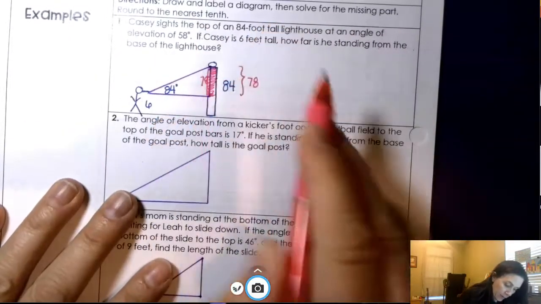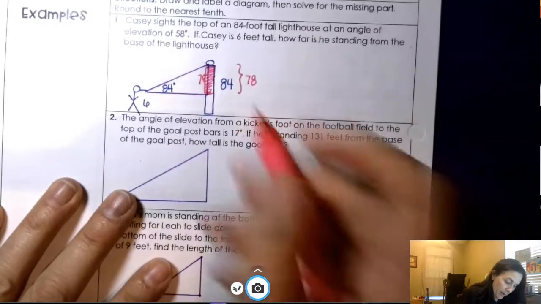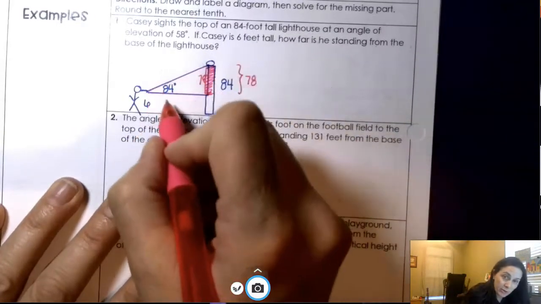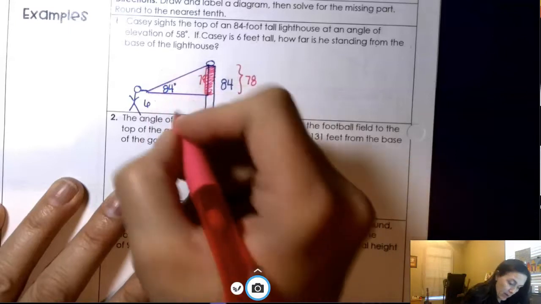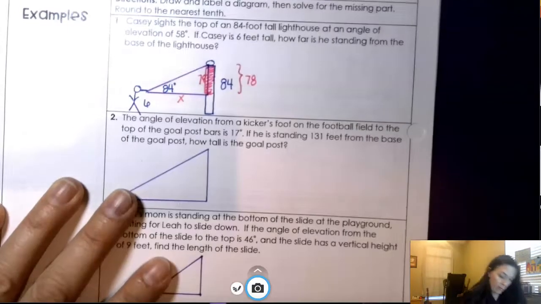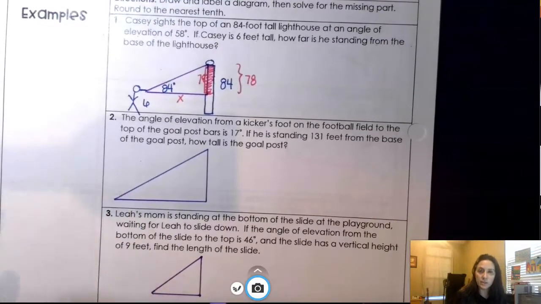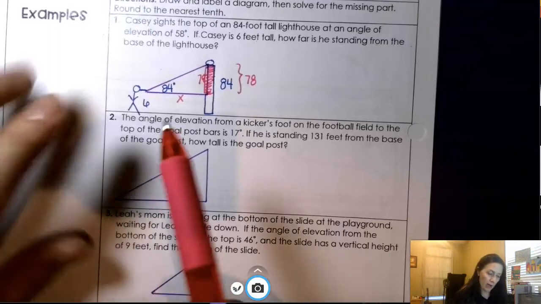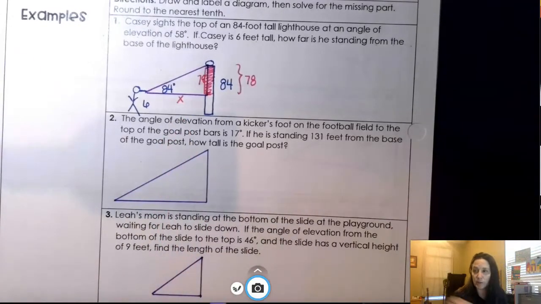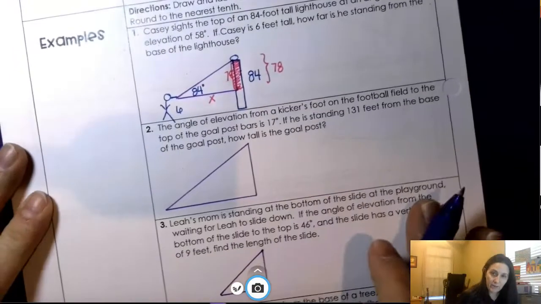So if I know that this here is 78, I want to know how far he's standing away from the lighthouse, which is at the hypotenuse or to the bottom. How far away is going to be this length right here. So this is the information we have. Ask yourself, what trig function am I going to use? Am I going to use sine, cosine, tangent? Hopefully we have these memorized.